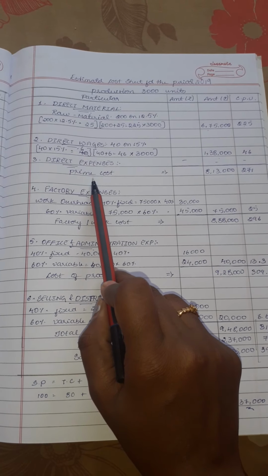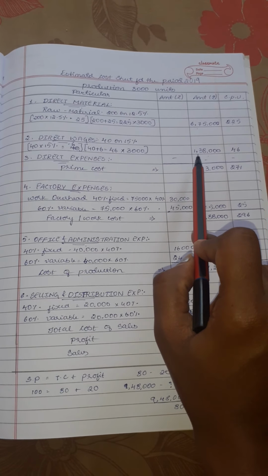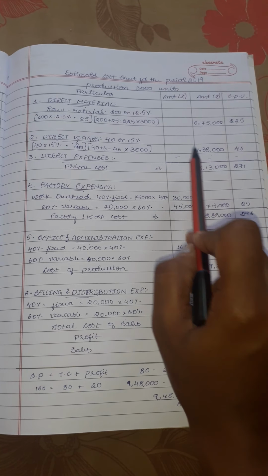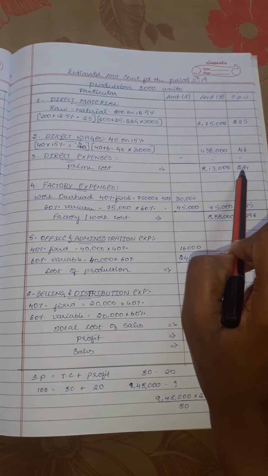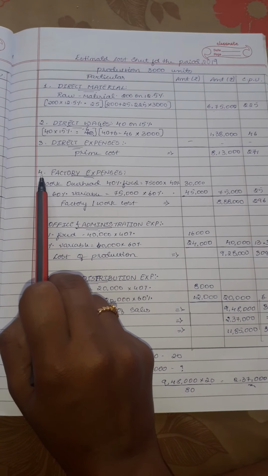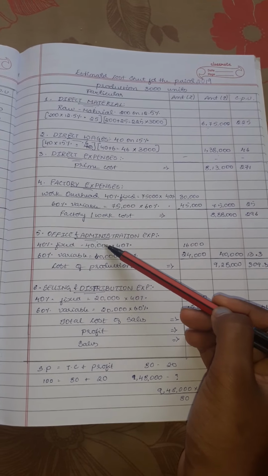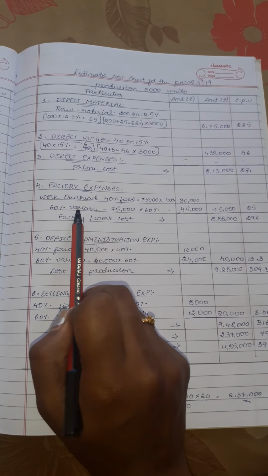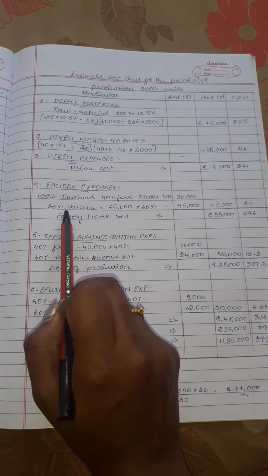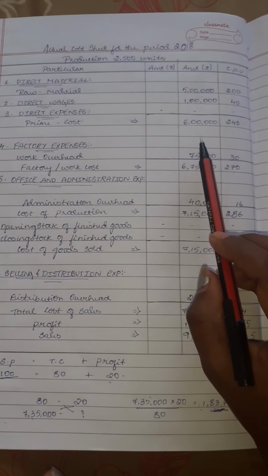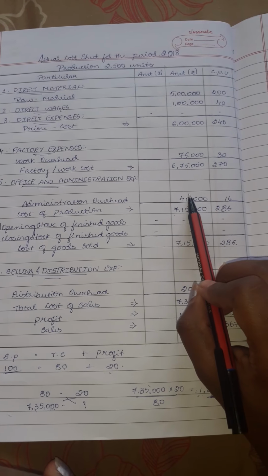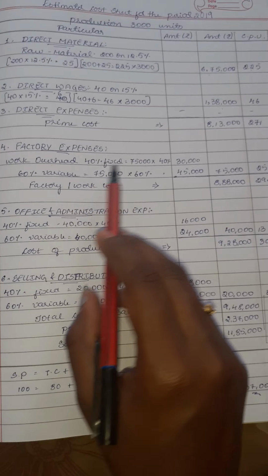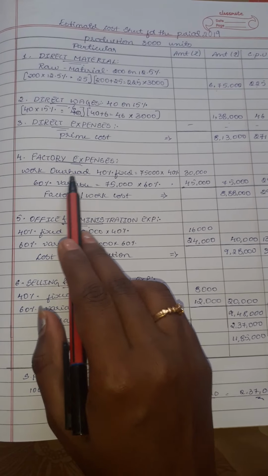Next is prime cost. By adding direct material and direct wages, we get prime cost as 8,13,000. So 8,13,000 divided by 3,000 gives us 271. Next is factory expenses. All the overheads should be divided into two, that is fixed and variable: 40% fixed and 60% variable, based on the previous year's amount.